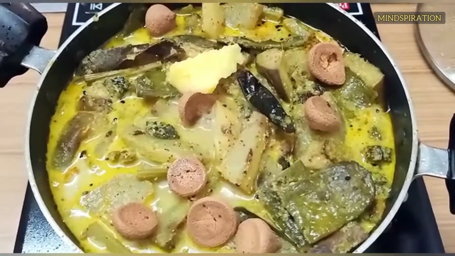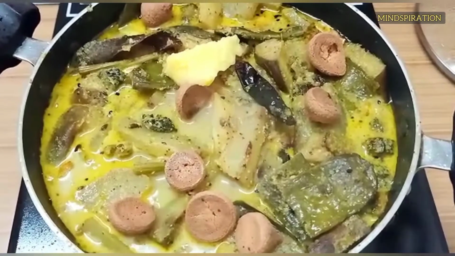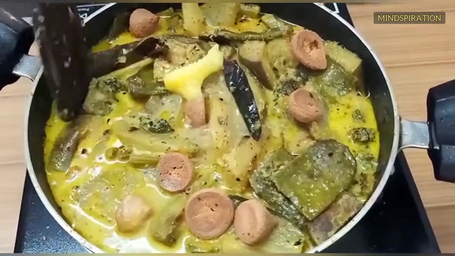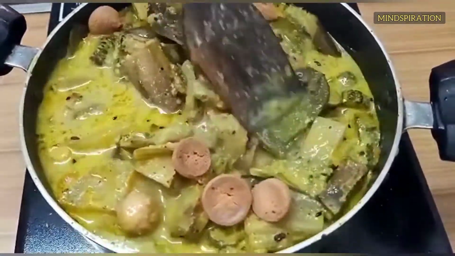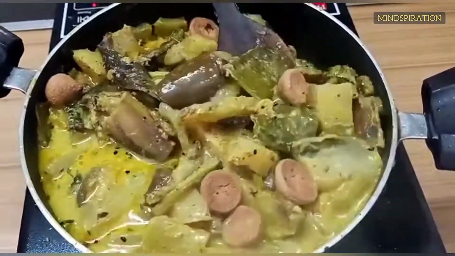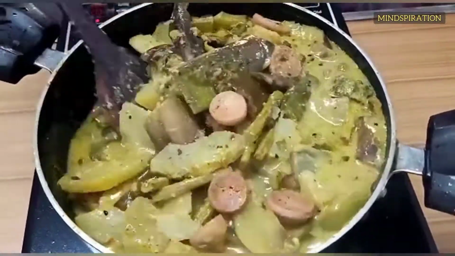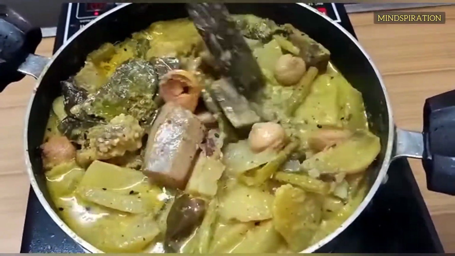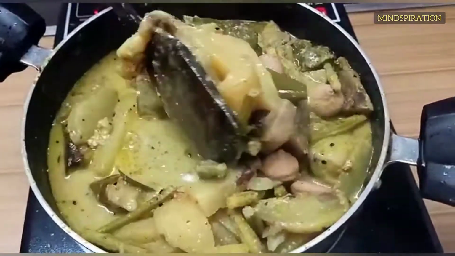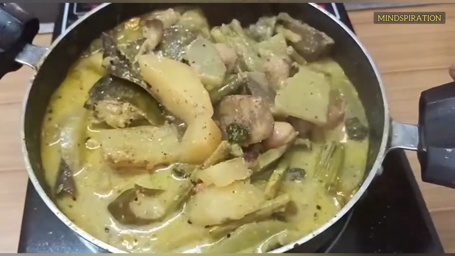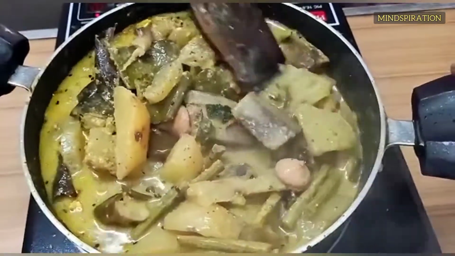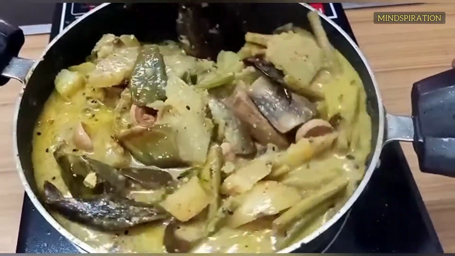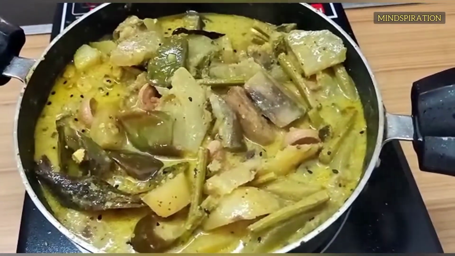Add ghee and mix well with the curry. This will enhance the taste and add an aroma to the curry. Shukto is now ready. Take it out in a serving bowl and garnish with bori from top.